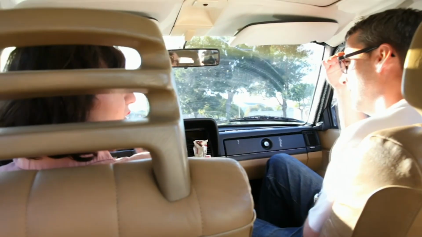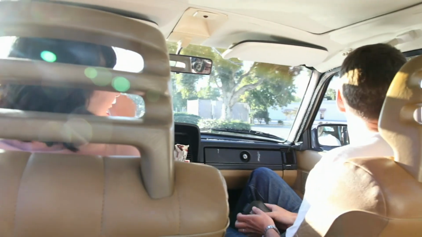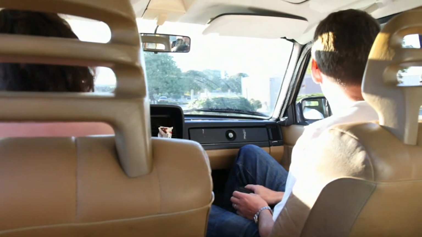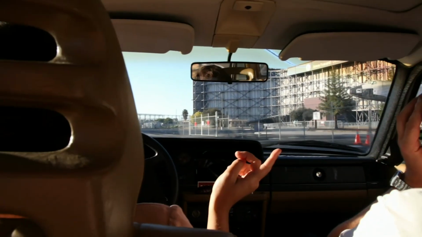Do you want me to show you everything? Are we on the right side of the road? Oh shit. By which I mean, I think we're not on the right side of the road. Sorry, guys. Can we see the wind tunnels? You want to see the wind tunnel?